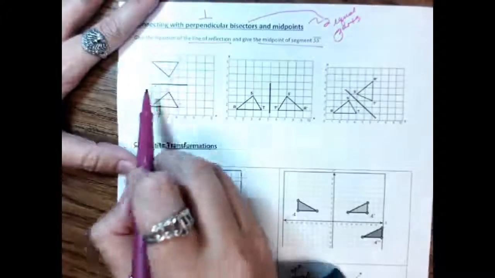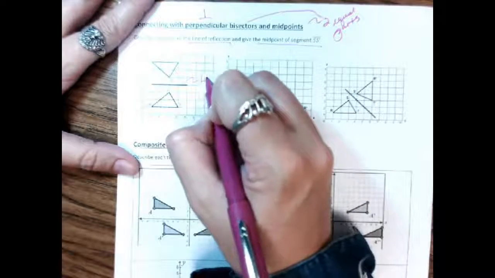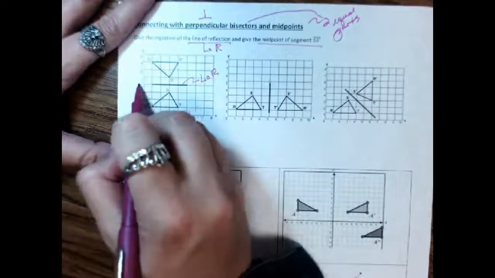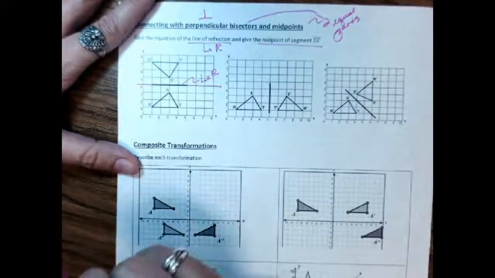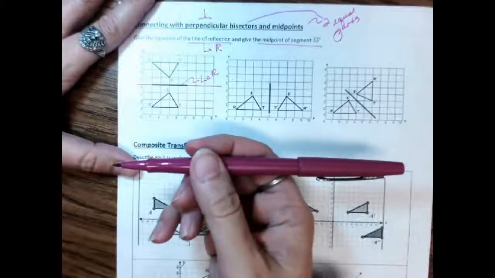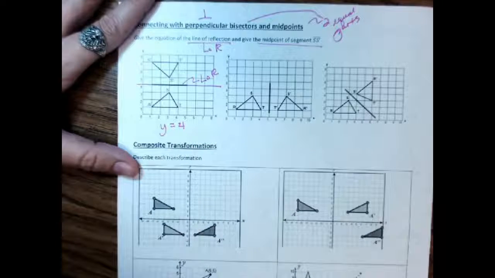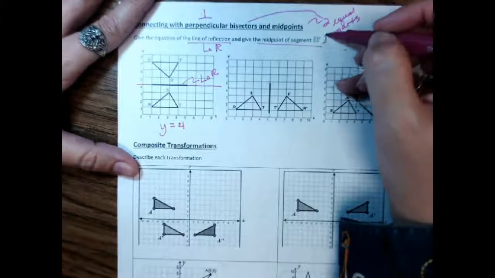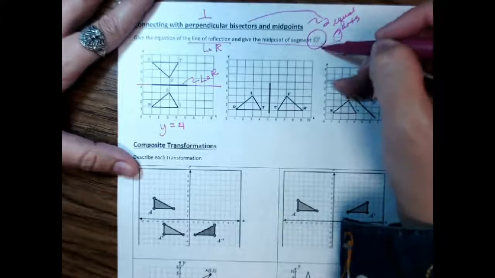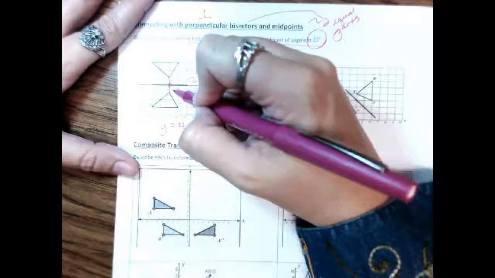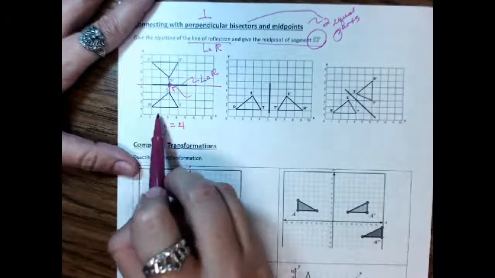So where is this line? This is my line of reflection. What is the equation of this line here? We just talked about on the other side, if it's a horizontal line, that's a y equals, and it's at y equals 4. And let's give the midpoint of this segment. It goes from S to S prime. Where is that midpoint going to be right there? Well, that midpoint is going to be at 3, 4.